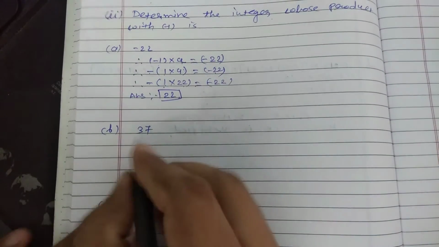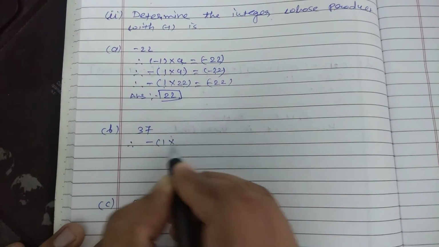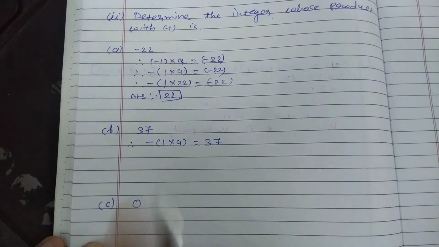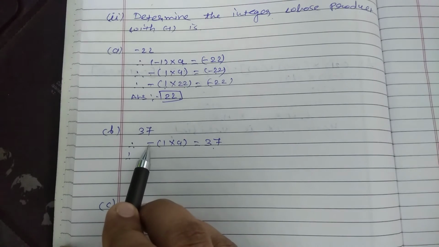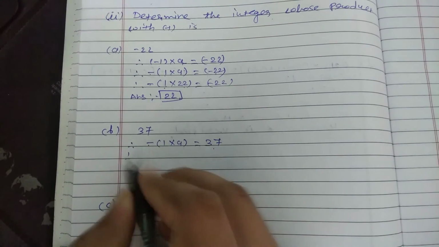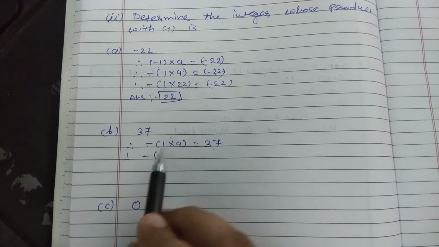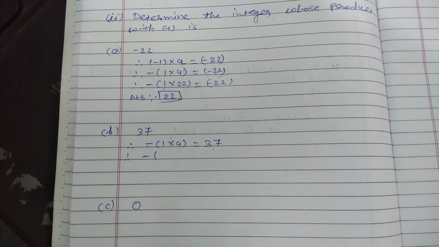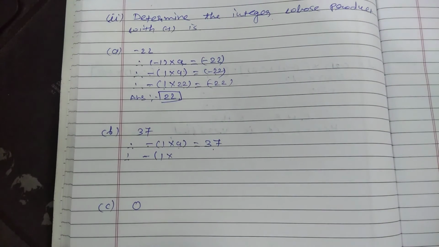Next, in the same way we will follow: minus 1 multiplied by a is equal to 37. Now keep in mind the answer is positive, and outside the sign is negative. To make this negative sign positive, out of these two integers, any one integer should be negative. Here 1 is already positive, so a should be negative.